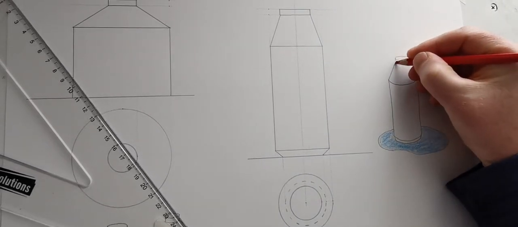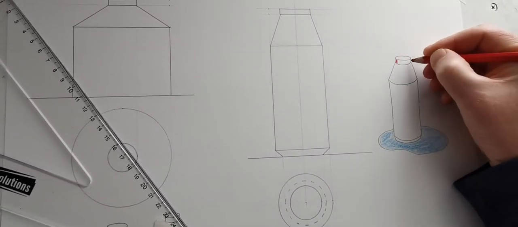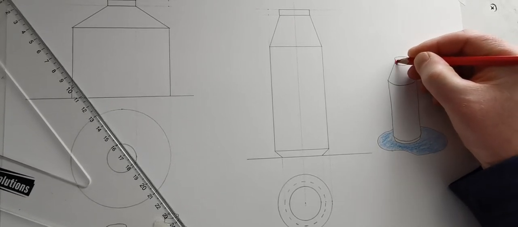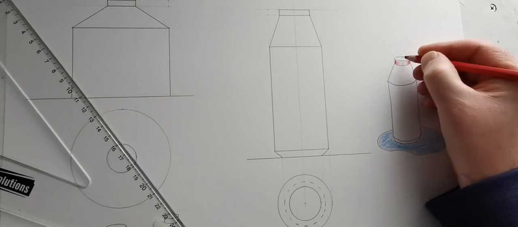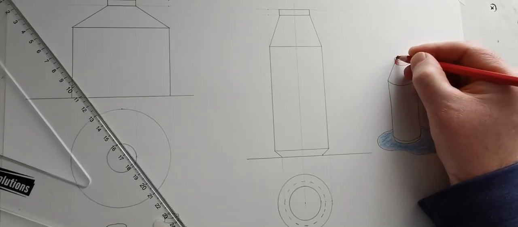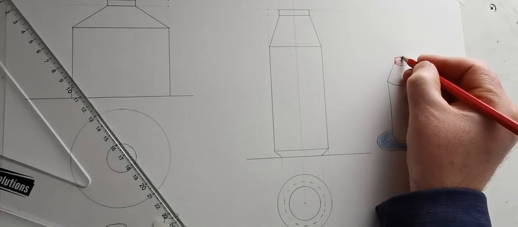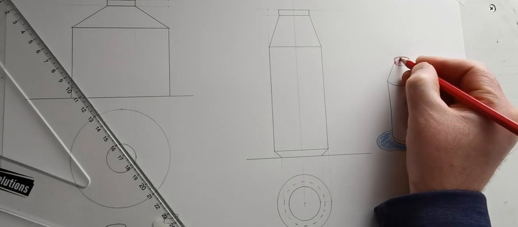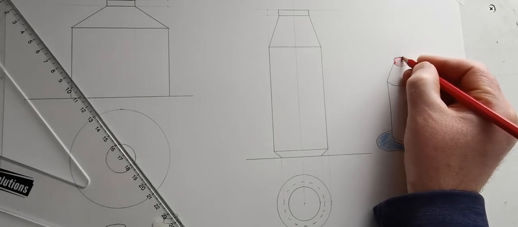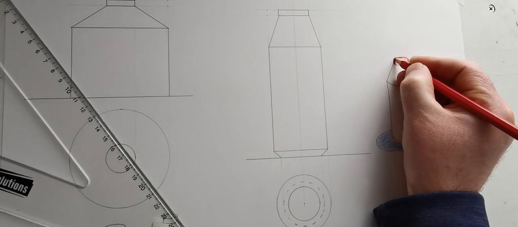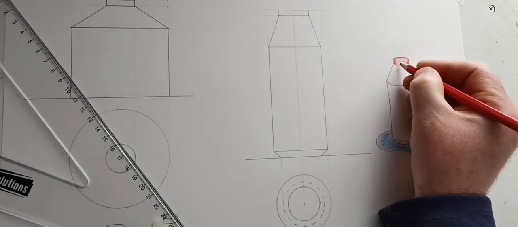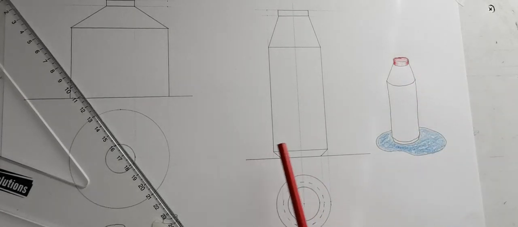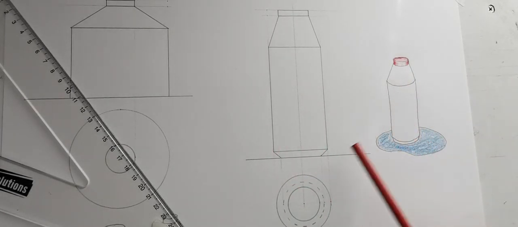So I'll put that in dark there to the outside. Dark to the outside. You can go good and heavy in that. Lighten off as you're coming in here. So there's our top, and we won't attempt the label because that could be too difficult.